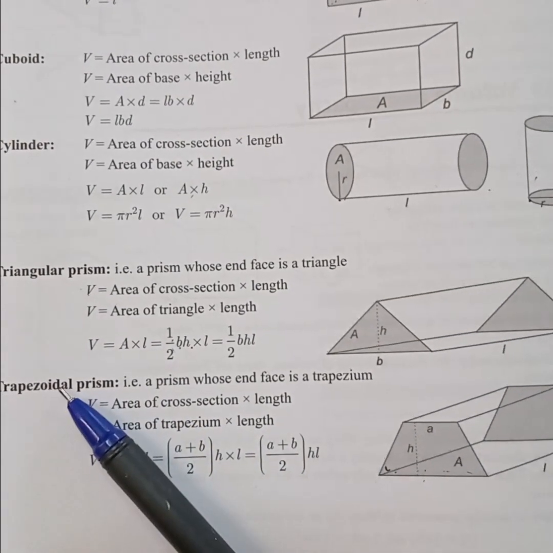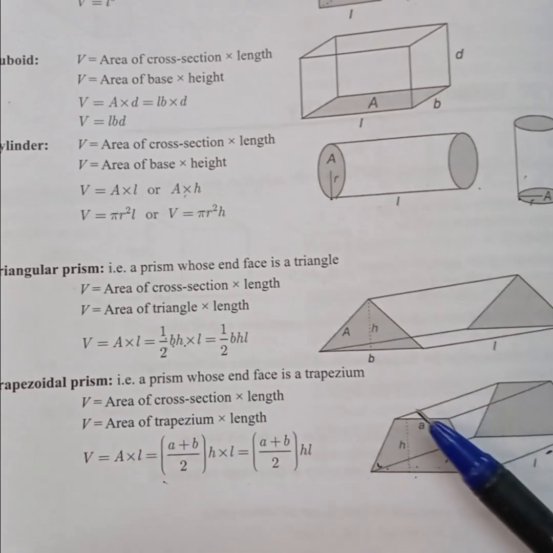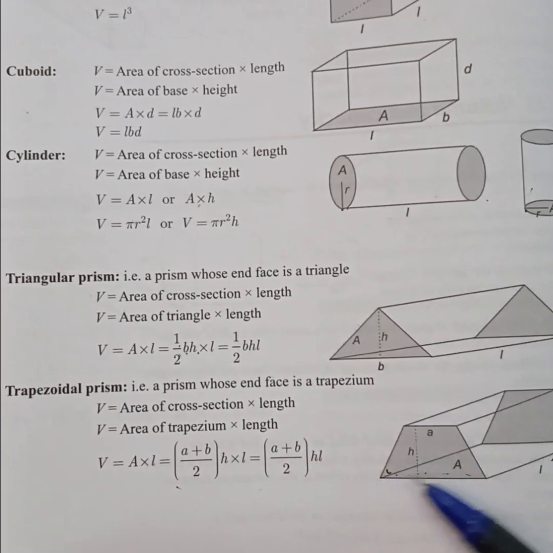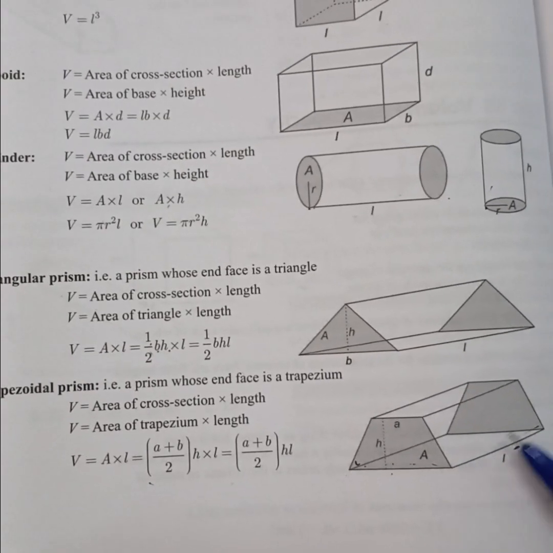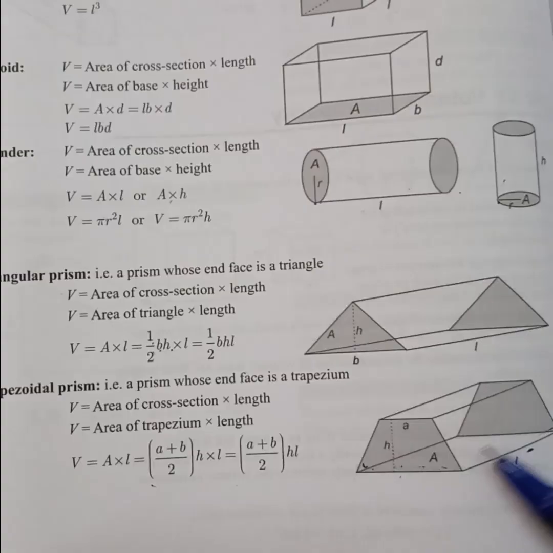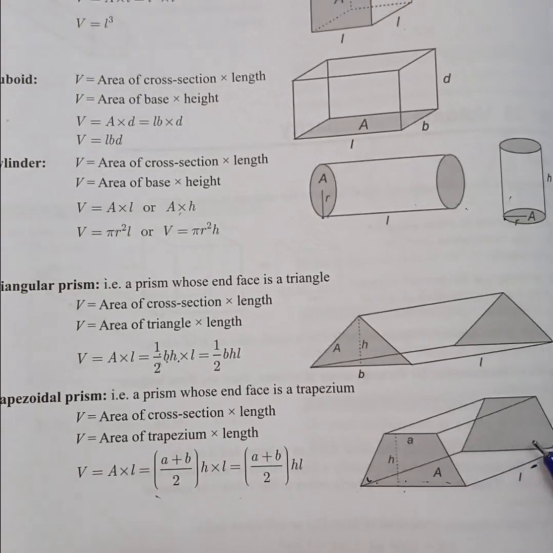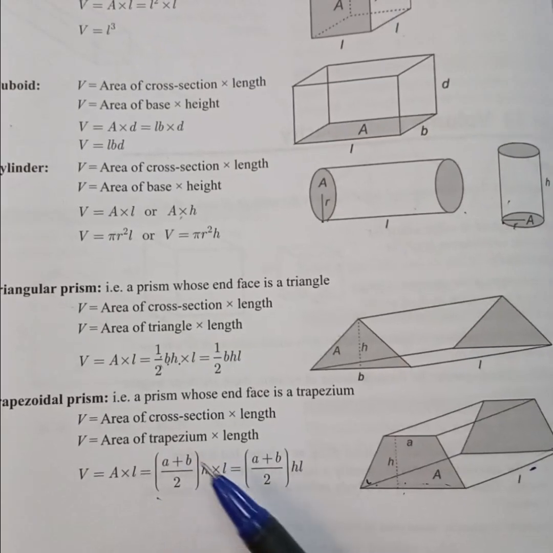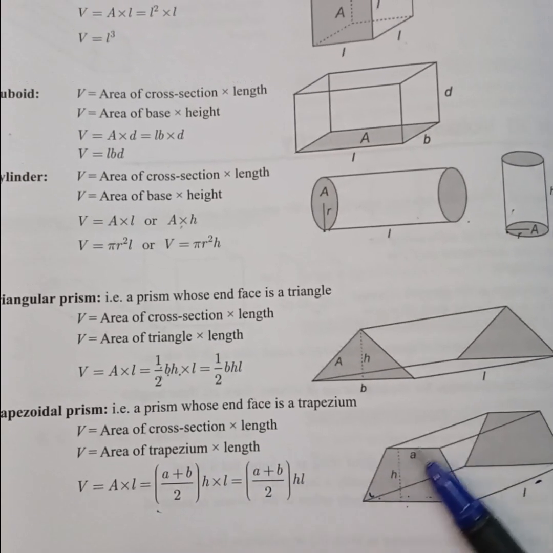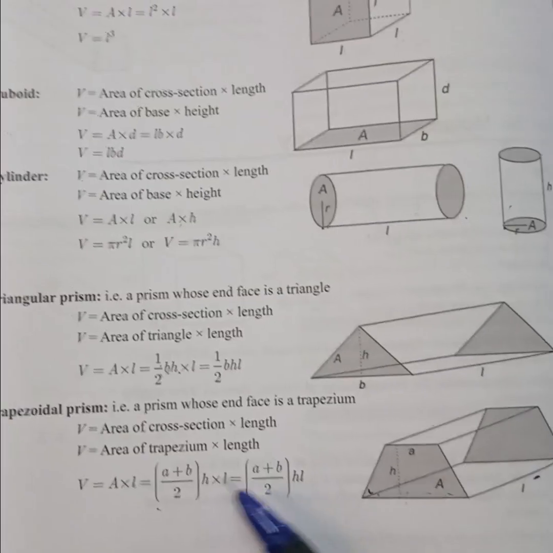Based on the name, the cross sections are trapeziums. Exactly same shapes. So the length is the distance between those two trapeziums, and you must know the area formula of a trapezium, which is half times (a plus b) times the height.